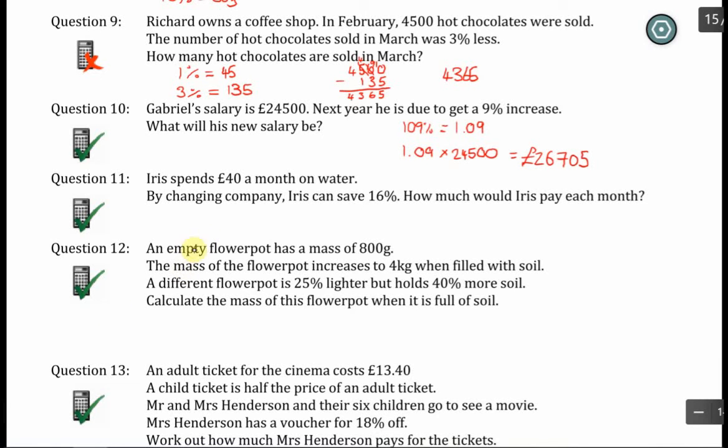Okay. Iris spends £40 a month on water. By changing company, Iris can save 16%. So take 16% off this. If I take 16% away from 100%, that would leave me with 84%. And 84% as a decimal is 0.84. So I'm going to use that as my multiplier.